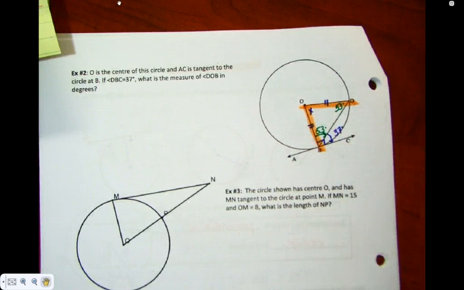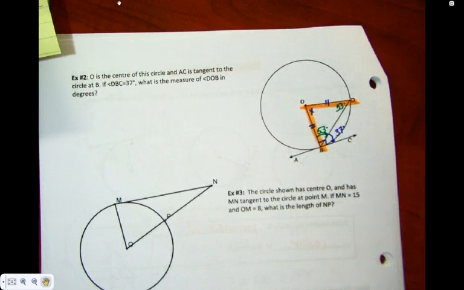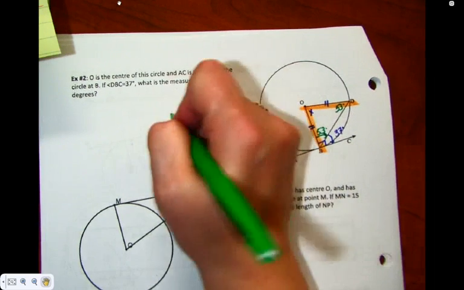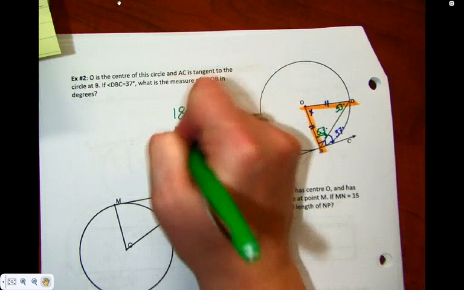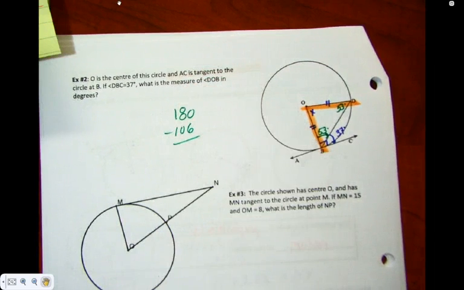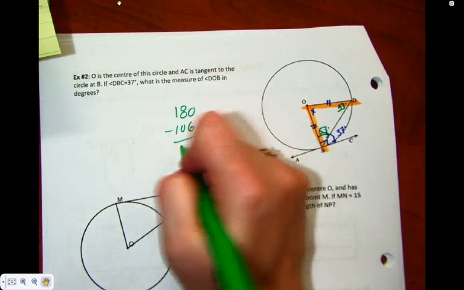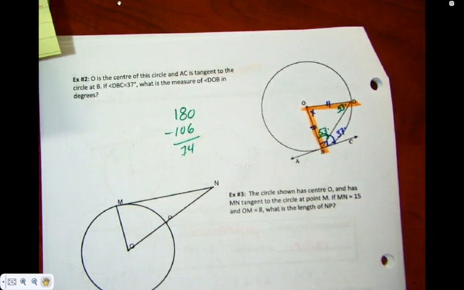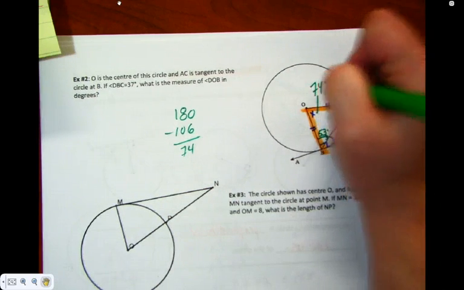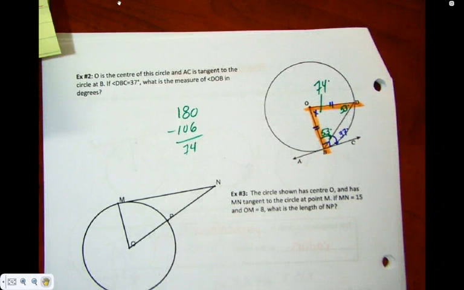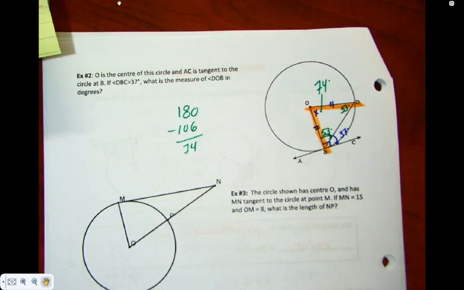How do we find X if we've got 53 and 53? Add them together gives us? And then we're going to minus from 180. 74. Not degrees Celsius. Do you see the similarity between 1 and 2?